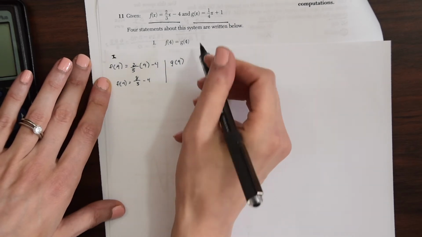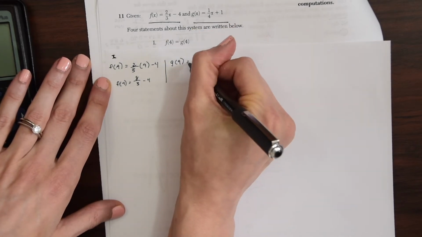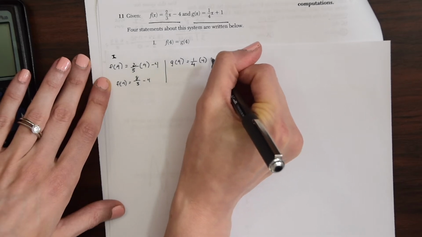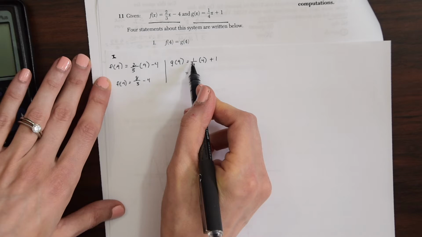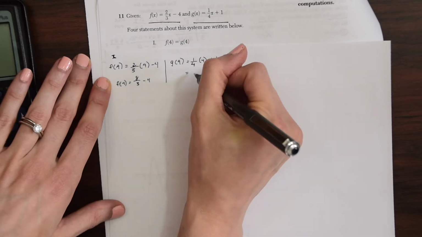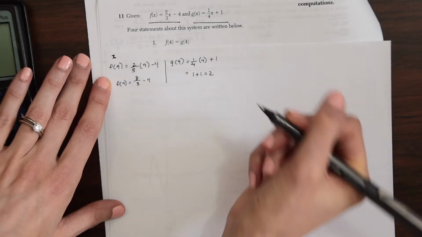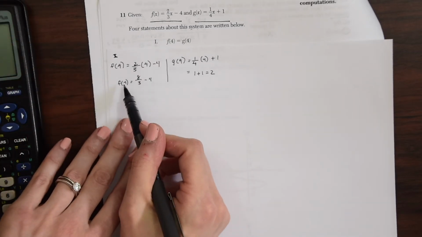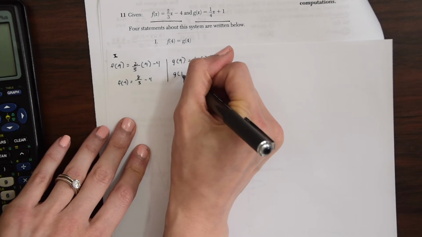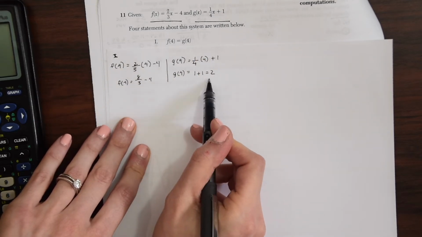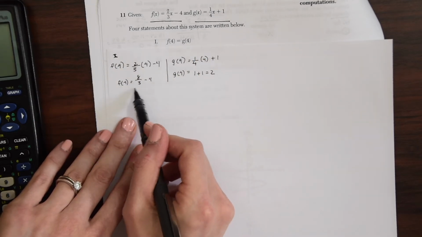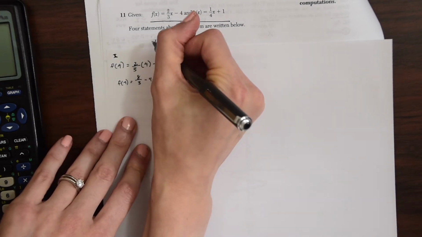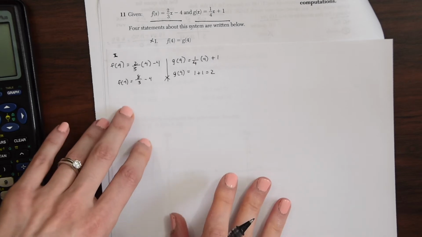So g of 4, so we're plugging in 4 for x. For this function gives us 1/4 times 4 plus 1. So 4 times 1 is 4, divided by 4 is 1. So this gives us 1 plus 1 equals 2. So now we need to ask ourselves if this statement is true. Is f of 4 equal to g of 4? So g of 4 is equal to 2, and f of 4 is equal to 8/3 minus 4. So statement 1 is not true. This is not going to be a part of our answer.